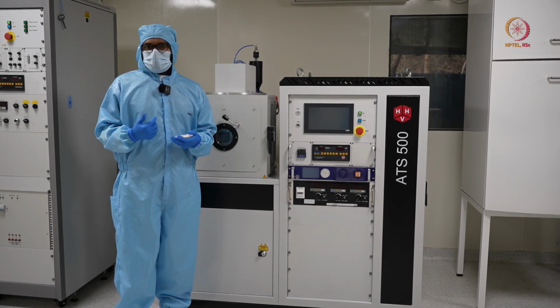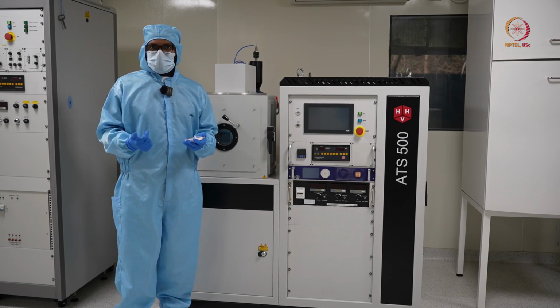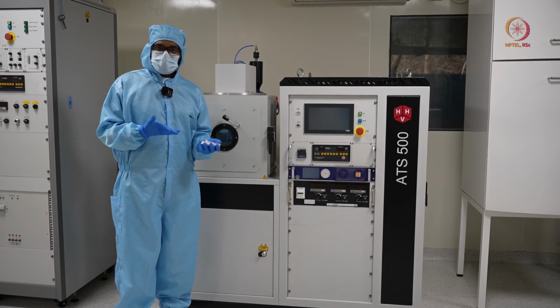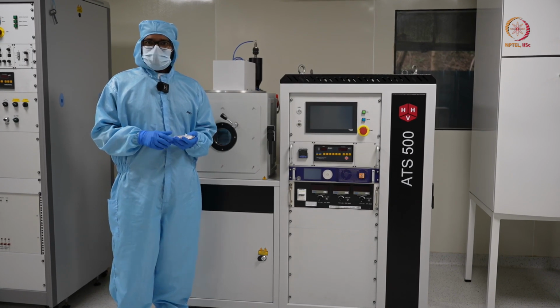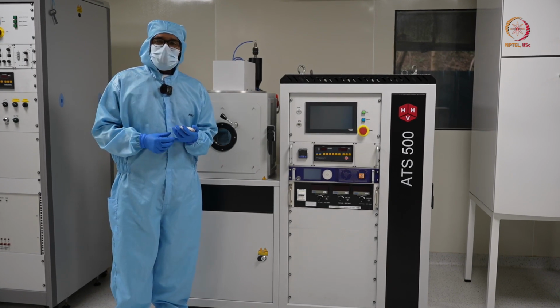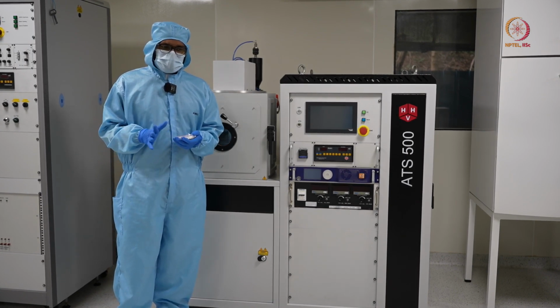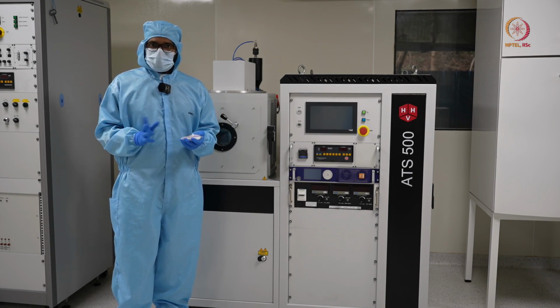Now if we already have a PVD technique, why do we need another tool in the same lab? So the difference lies in your requirements. First thing, there are certain trade-offs between both the tools.